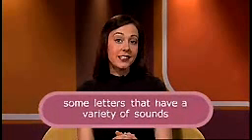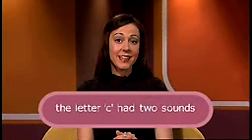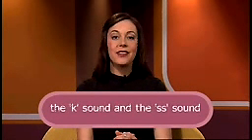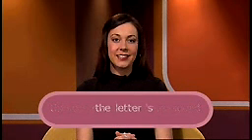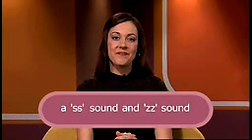Chris uses the phrases: some letters that have a variety of sounds. The letter C had two sounds, the K sound and the S sound. Colour coding. The letter S, a S sound and Z sound. So we can guess that the method focuses on letters that have a variety of sounds.